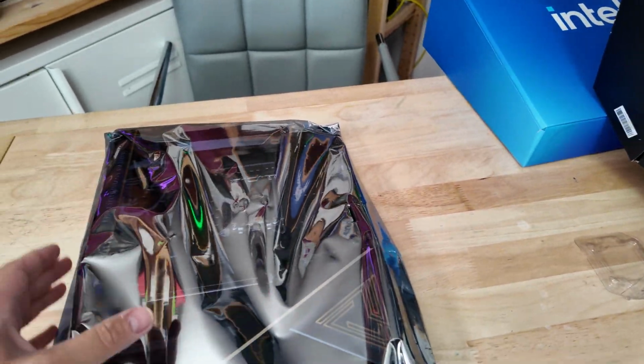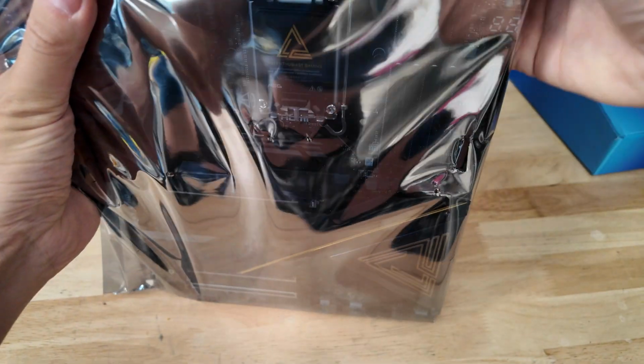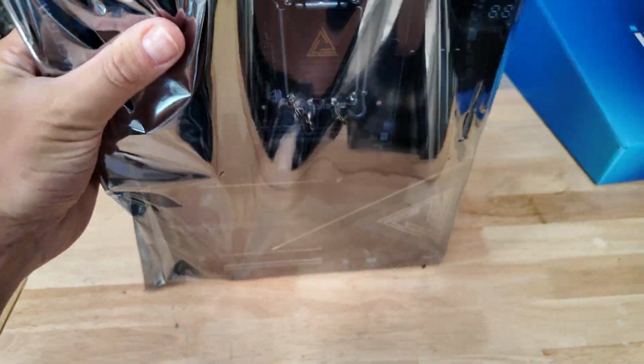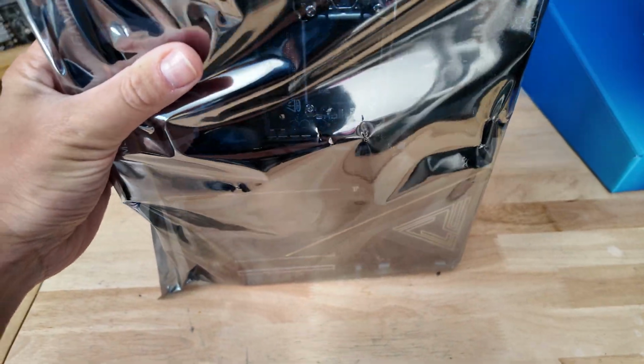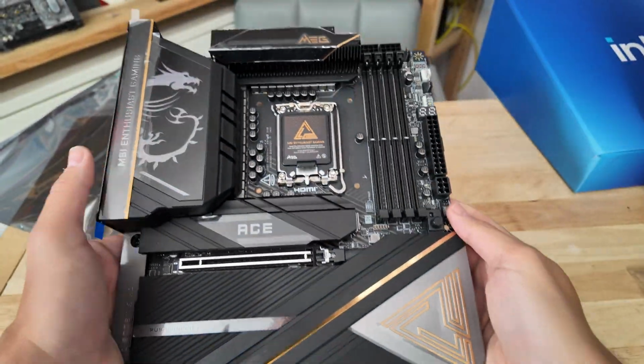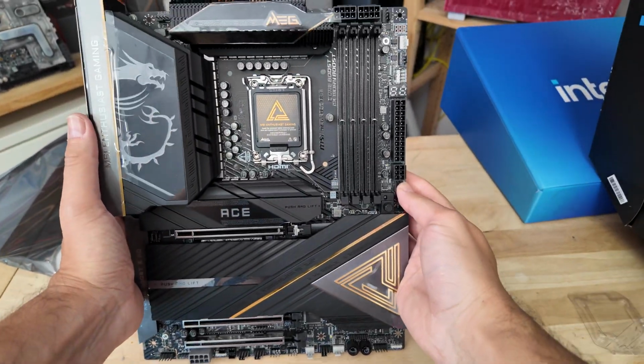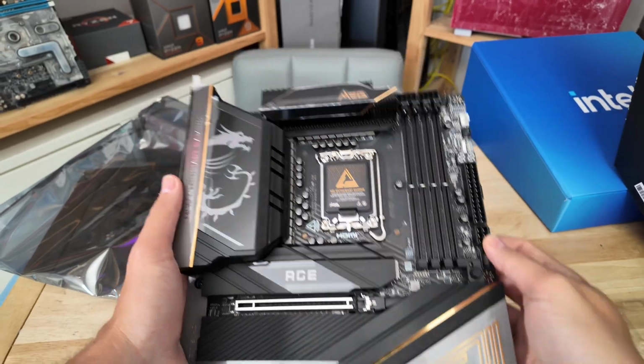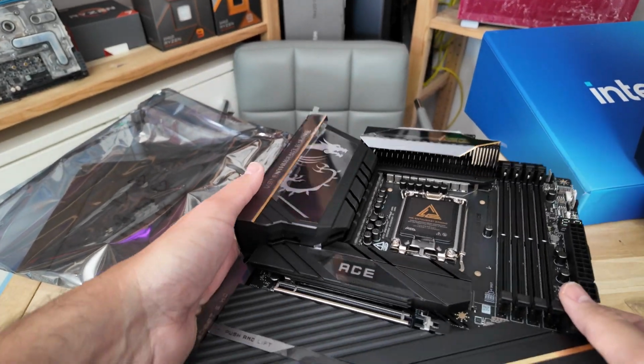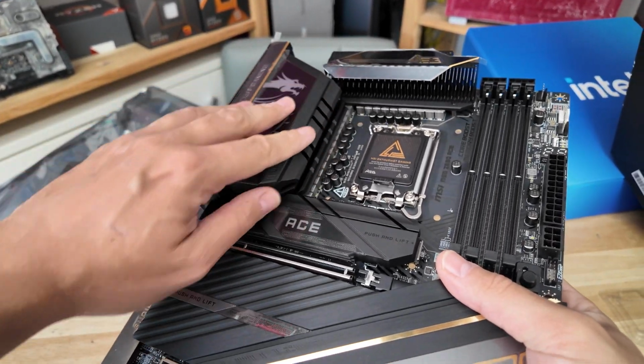Absolutely ridiculous weight from this thing. It must be the VRM heatsinks, because I'm guessing it must weigh at least 3 or 4 kilos, possibly more. Wow, yeah, that is an absolutely stunning slab of a motherboard. And just look at those VRM heatsinks, absolutely enormous over here.